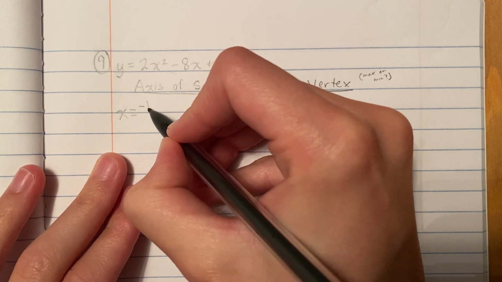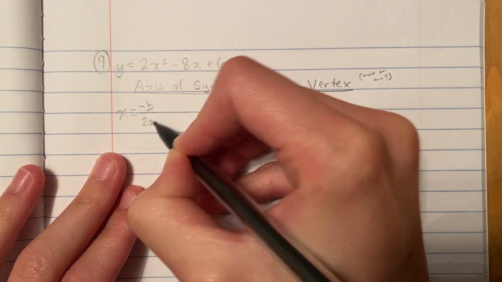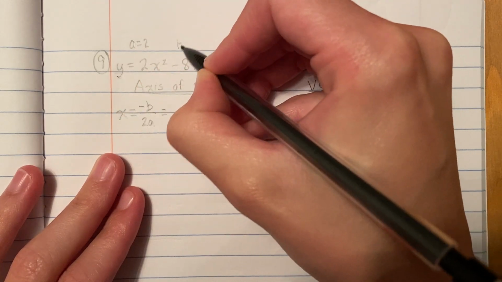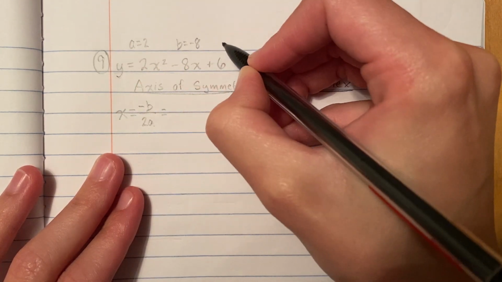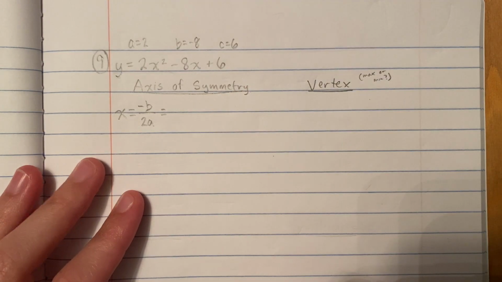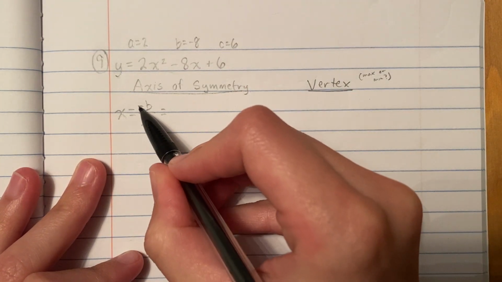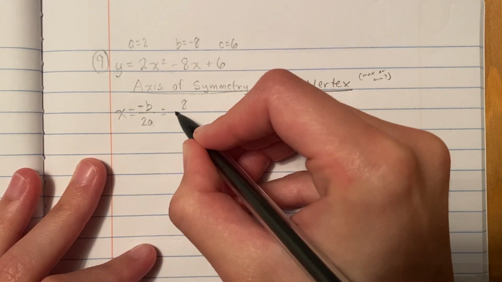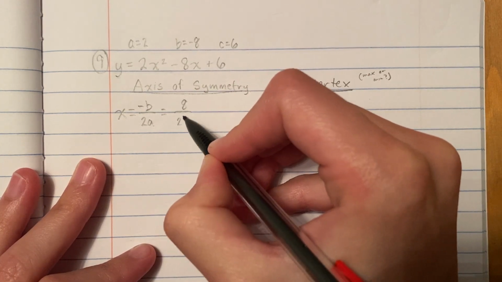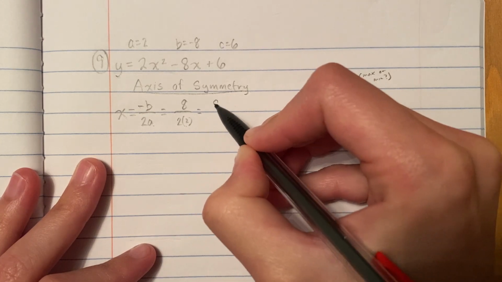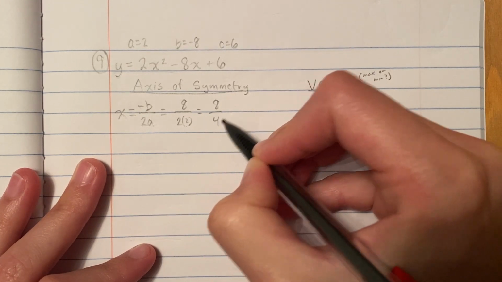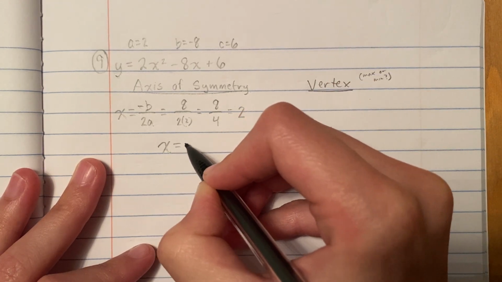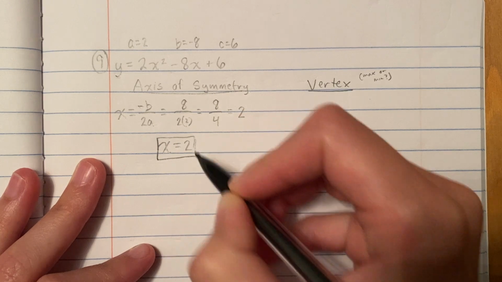So axis of symmetry is negative b over 2a. Okay, so here my a is 2, my b is negative 8, my c is 6. So negative b, if b is negative 8, is positive 8 over 2 times a. This becomes 8 over 2 times 2 is 4, and 8 divided by 4 is 2. So my axis of symmetry is at x equals 2.